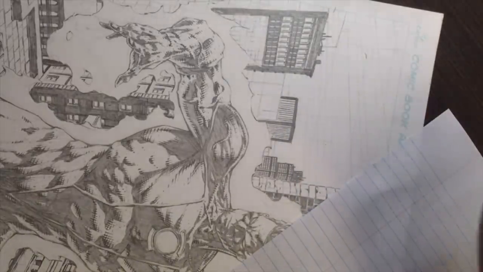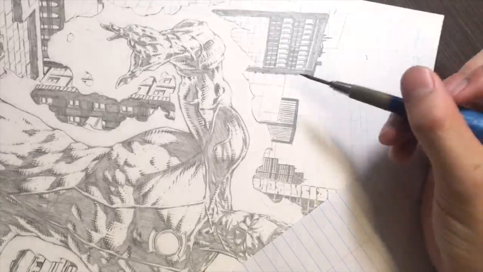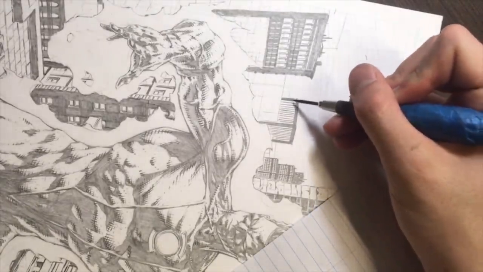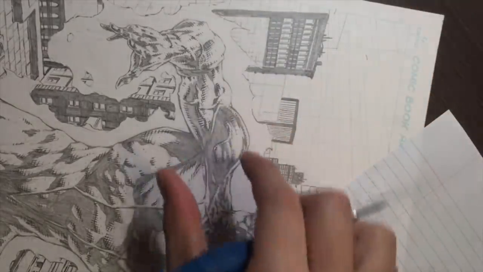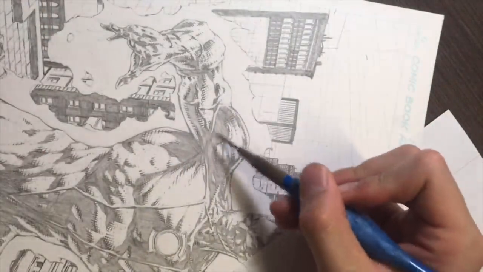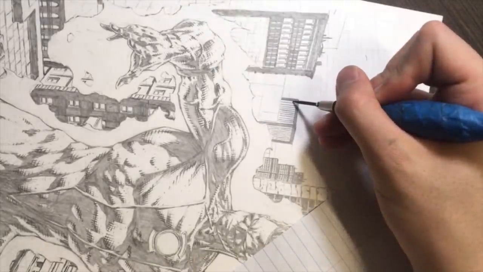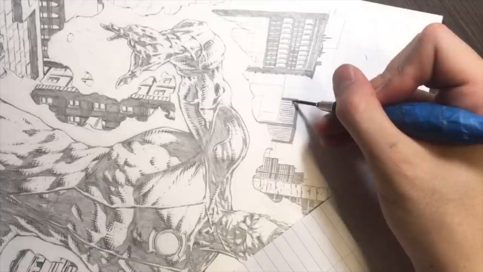I noticed in a lot of buildings, I think it's mostly from observation, there's a top deck over here, and then there's the rest of the windows, and then there's a bottom portion. In this case, you're not going to see the bottom portion, so I'm just going to separate out the top right now.